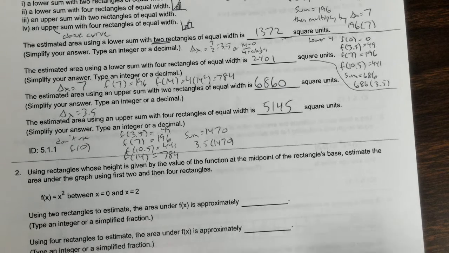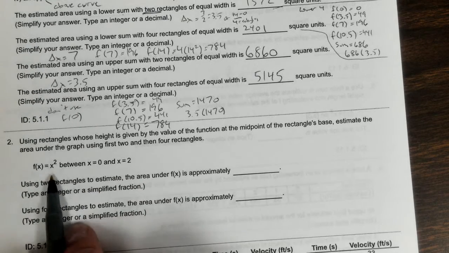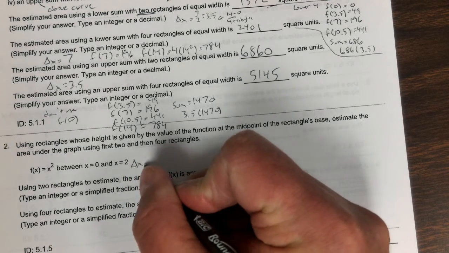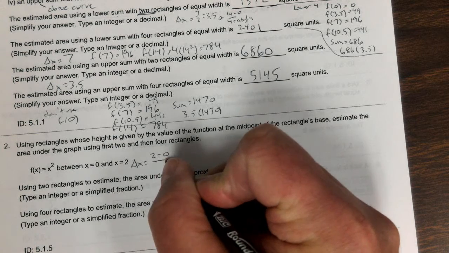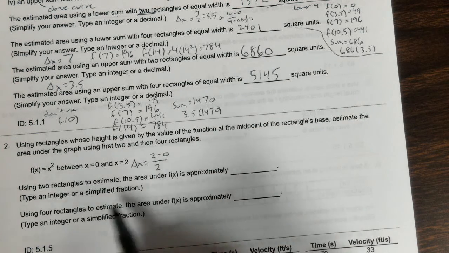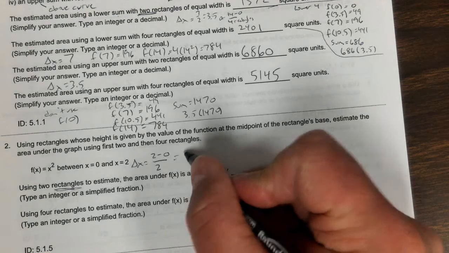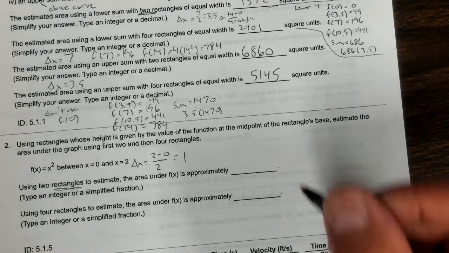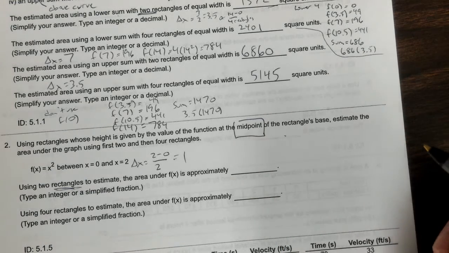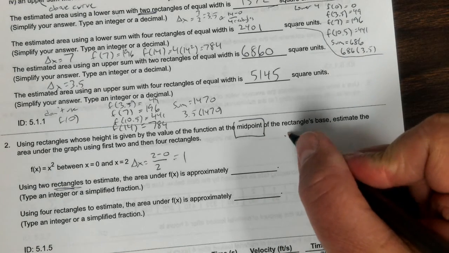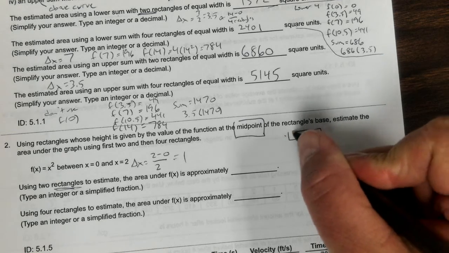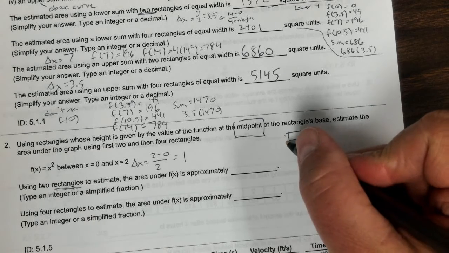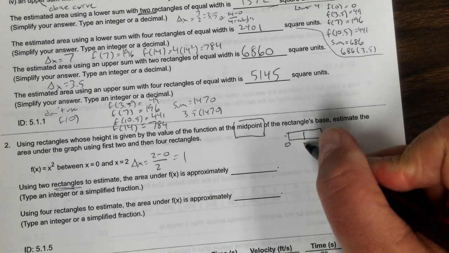Now on the next one, you're doing f of x equal x squared, and you're going from 0 to 2. So again, start with your delta x would be 2 minus 0 over 2 rectangles, because we want 2 rectangles to start with. So that gives you a delta x of 1. And the most important part about this one is the key word is midpoint. So what that means is if we have rectangles that are between 0 and 2, that means 1 is here.